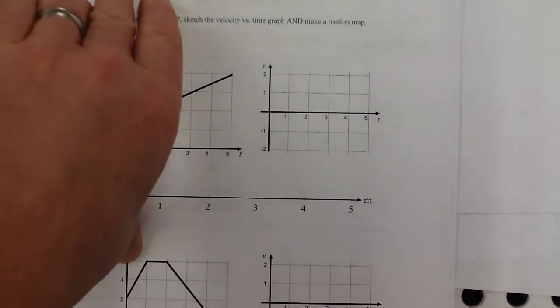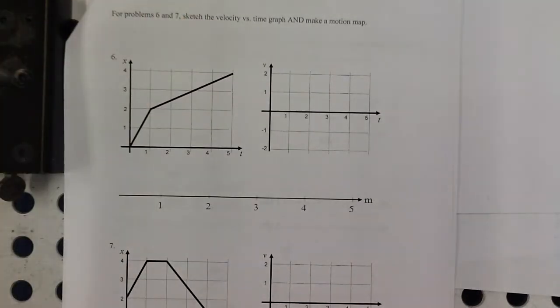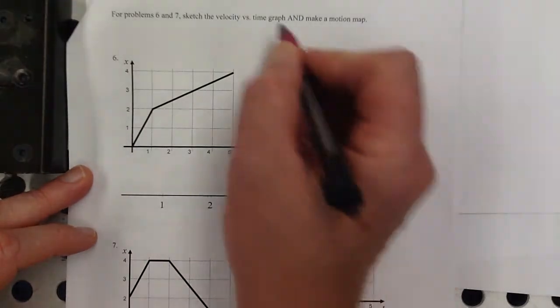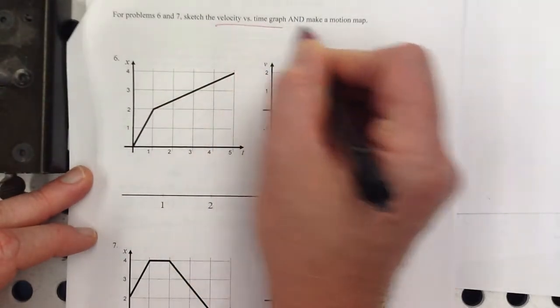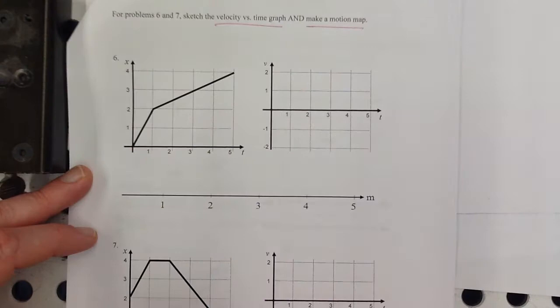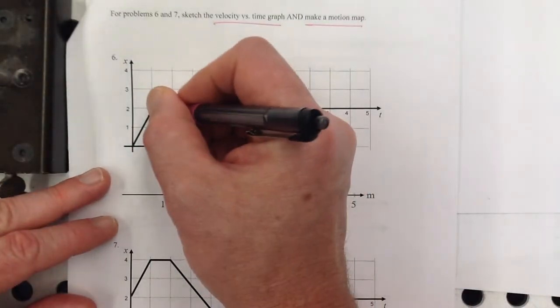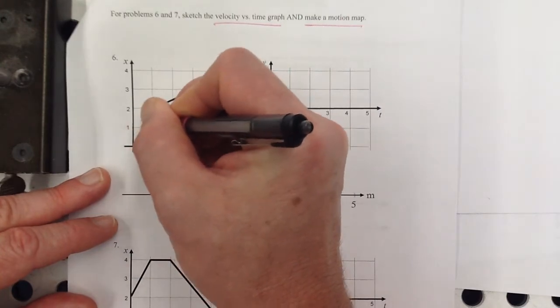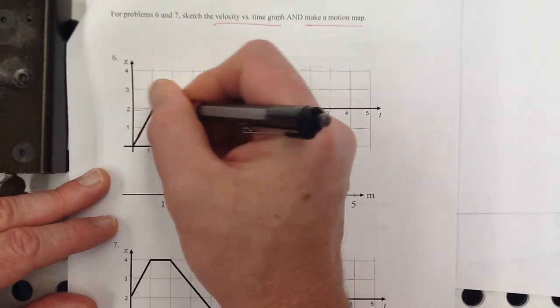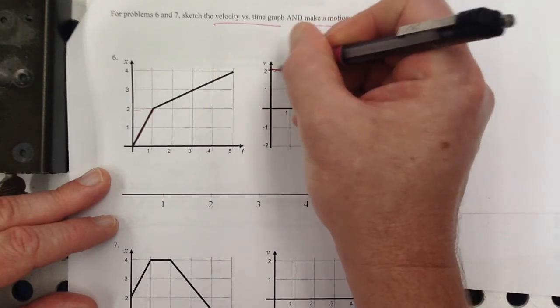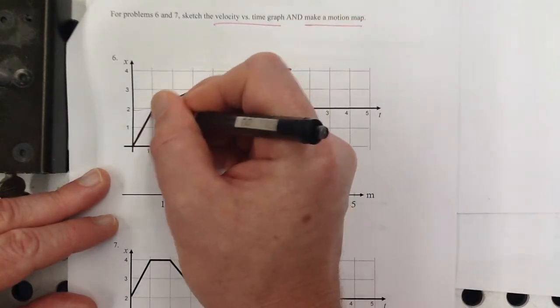For problems 6 and 7, we have a position time graph. We want to make a velocity versus time graph and a motion map. Okay? So here, for the first 1 second, the slope of this is 2 over 1. So the velocity is 2, because that's the slope of this.